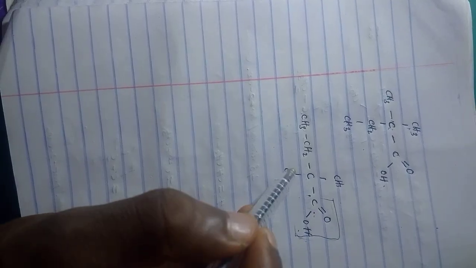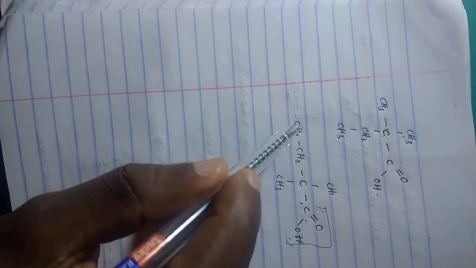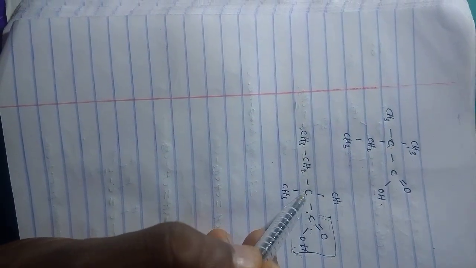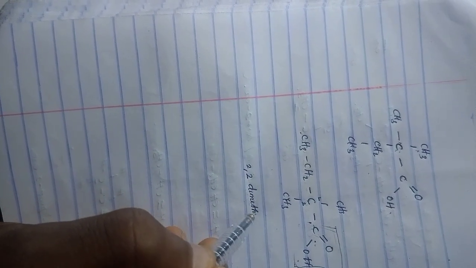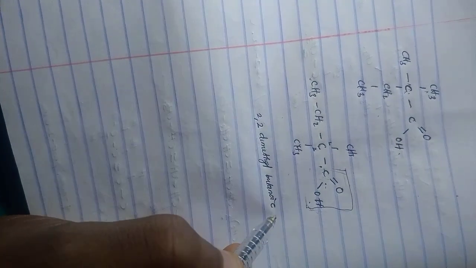So that means I want to start my numbering from this side. There's more priority on this compared to this and this. So if I want to start my name, I start my counting from this side. That means I have 1, 2, 3, 4, then the 2 position, so this is 2,2-dimethylbutanoic acid.